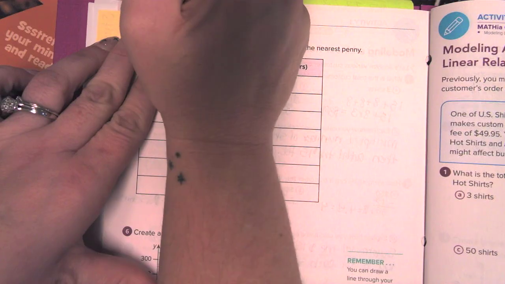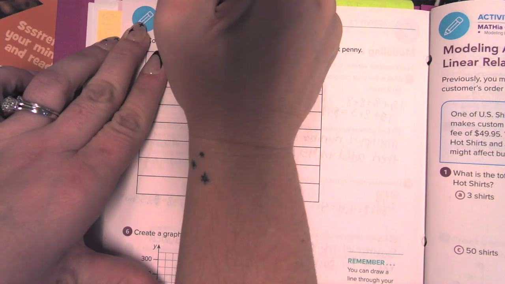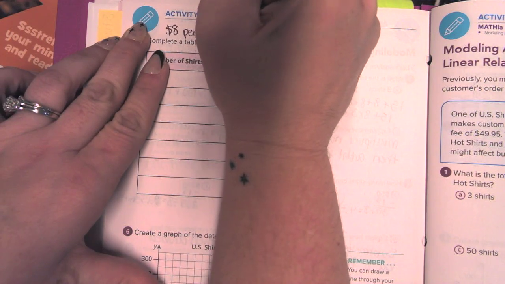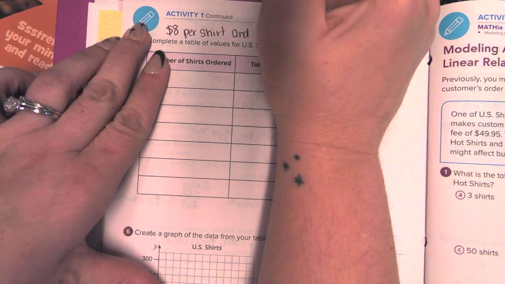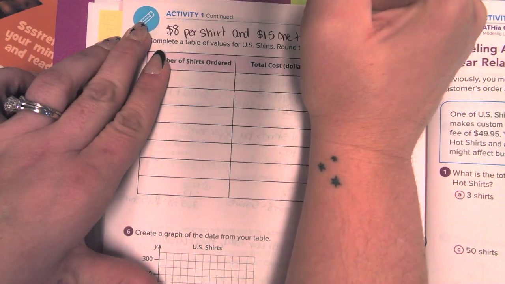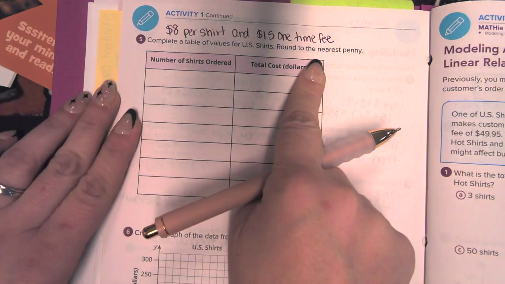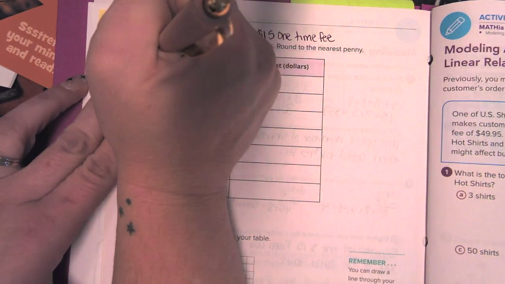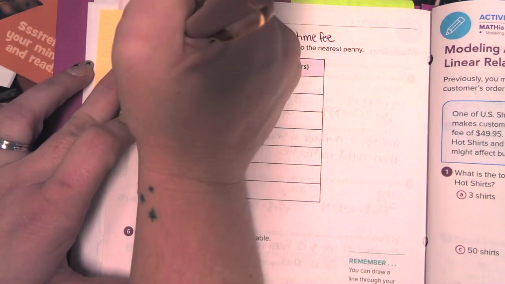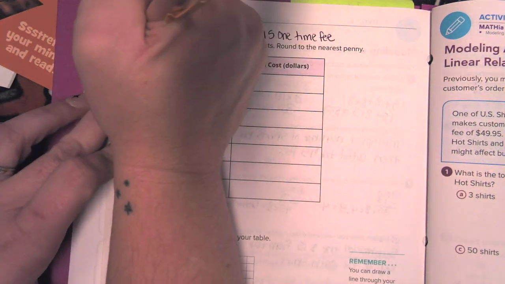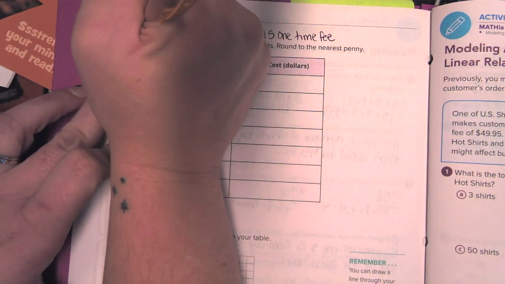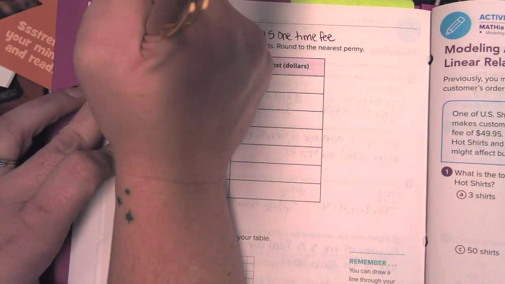It's $8 per shirt and a $15 one-time fee. That's just to remind us. So I'm actually going to rewrite this because I want to write out the process here. And over here, I'm going to say number of shirts.